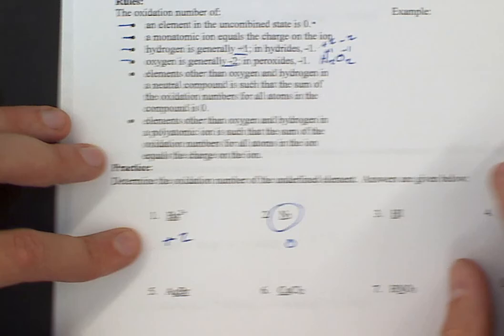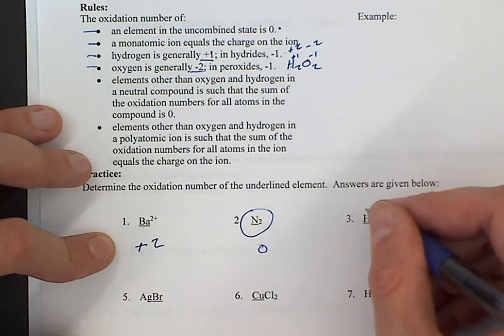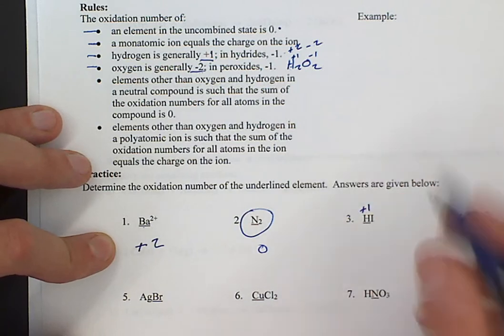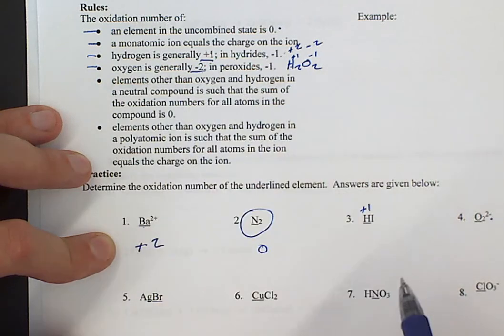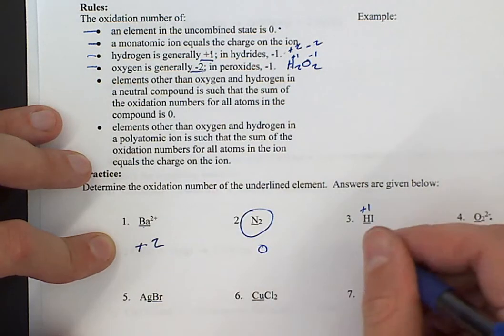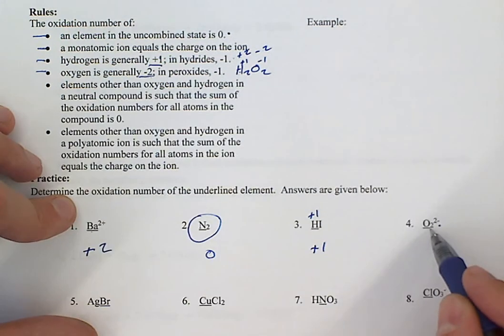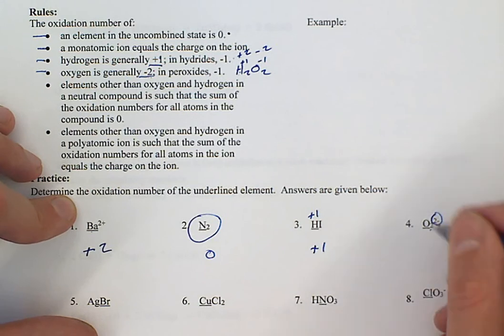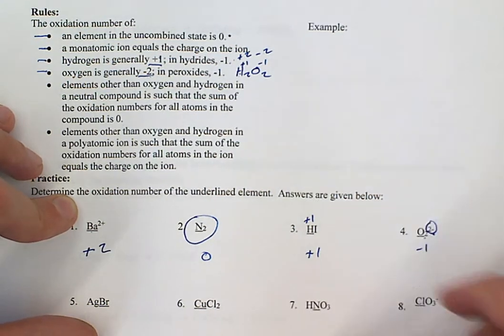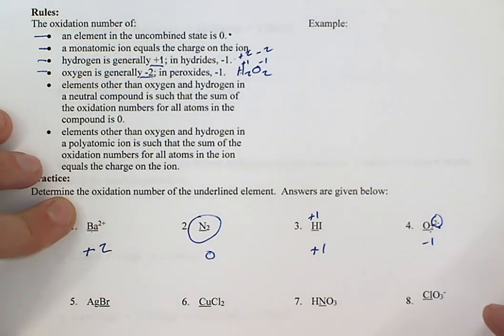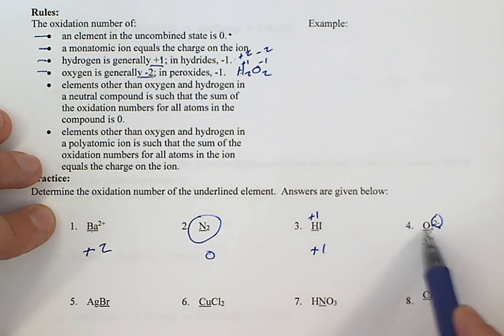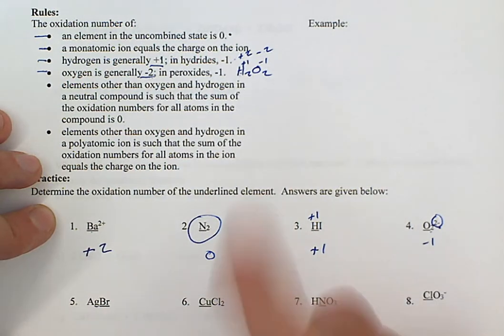The next one here, we have H and I. Hydrogen is a +1. Okay, it follows our hydrogen rule. This is not a hydride. Therefore, hydrogen is +1. Okay, we're used to seeing this one. This one over here, this is peroxide. And this one does tell us the charge is -2 because we have two oxygens. Each one of these oxygens is going to have a -1 charge. Whenever we list the oxidation number, we are only listing the charge for a single element, okay, not the pair as a whole. Okay, we're going to list for one element.